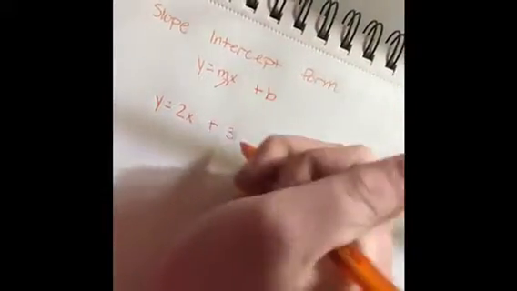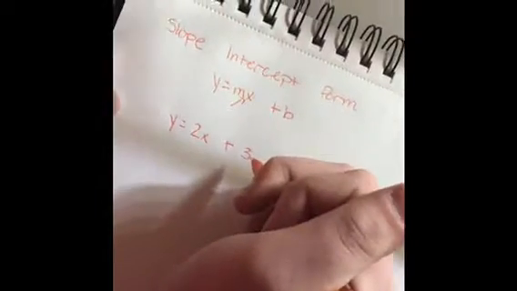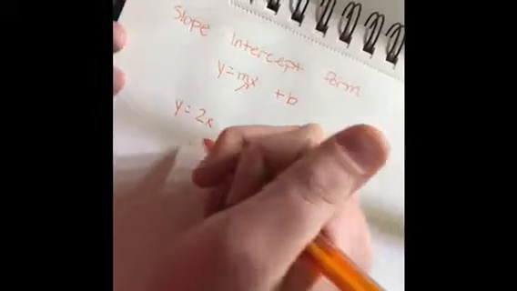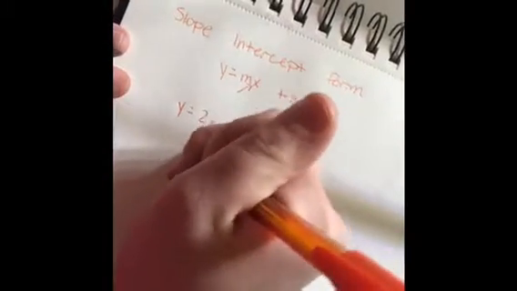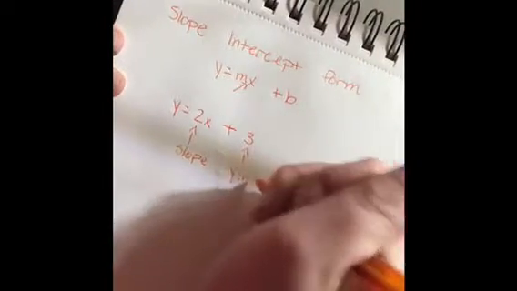And your m stands for the slope and your b is the y-intercept. So the problem that we are going to be doing today is y equals 2x plus 3. And there's not much more you can do with this, just graph it. So this right here is, like I said, your slope, and this is your y-intercept.